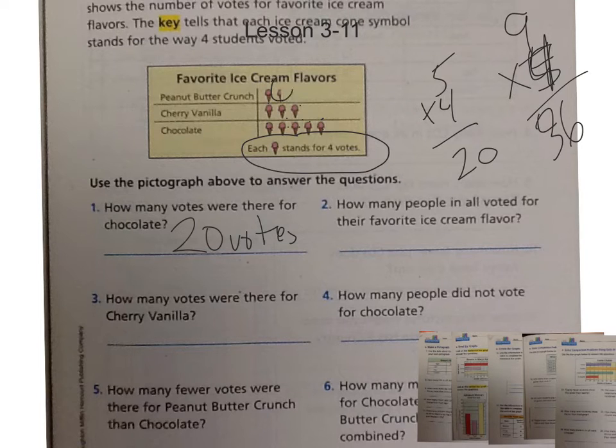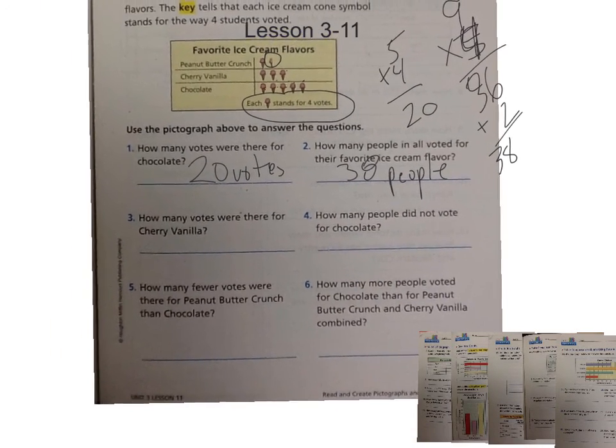And then we have to account for that half one, which represents how many people? Hopefully you know it means 2. So we're looking at 38 people. That's how many people voted. See, how much easier is it to look at this pictograph and make them all represent 4 rather than 1, so you don't have to write a ton of different marks.